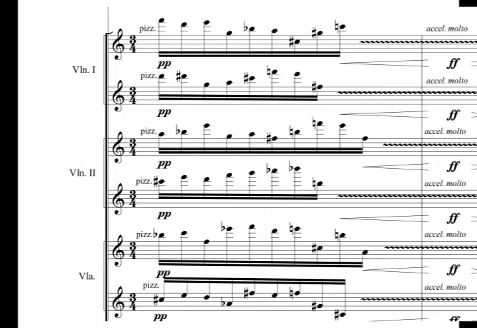duration of 2 measures. Given that a standard-sized symphony orchestra would have 18 first violins, 16 second, and 12 violas, that's 46 different players. We would presume that not all the players would play at the same speed, and after a couple of beats, you would have 46 different lines of music.